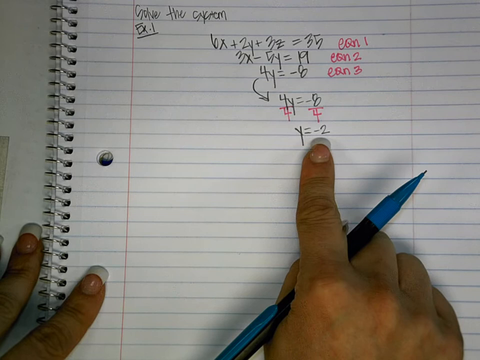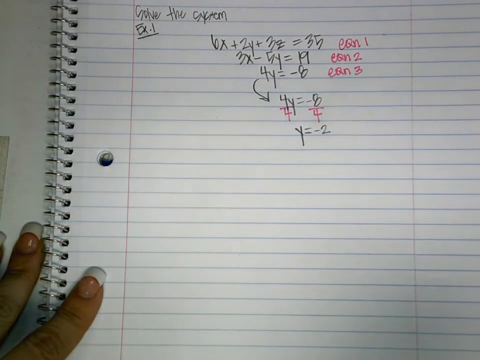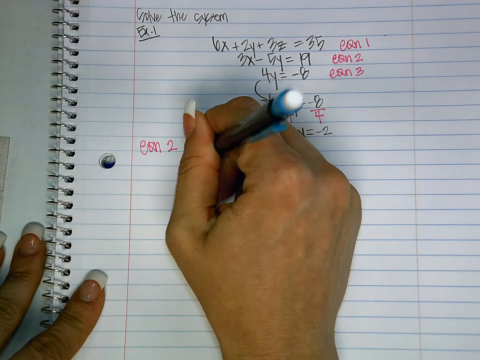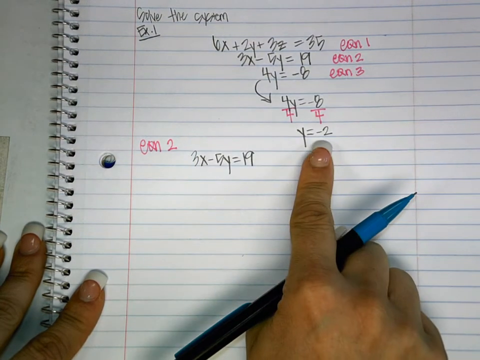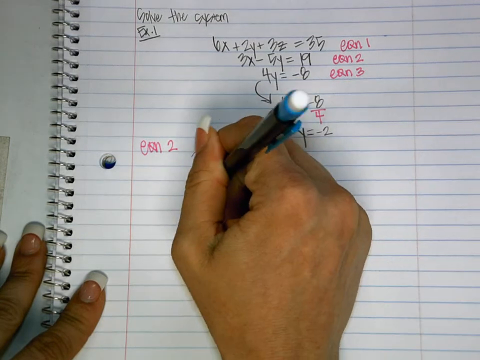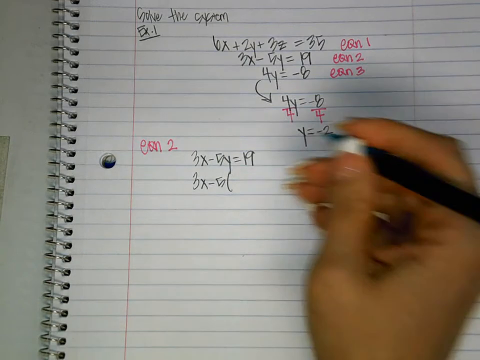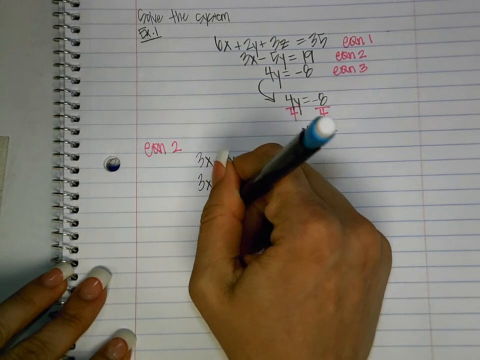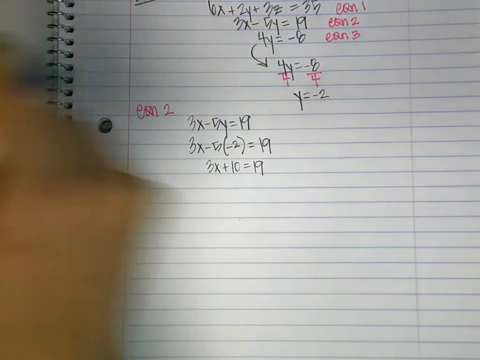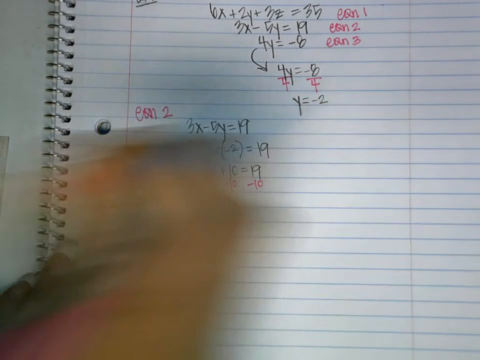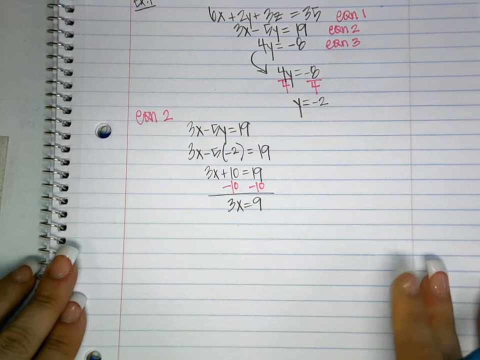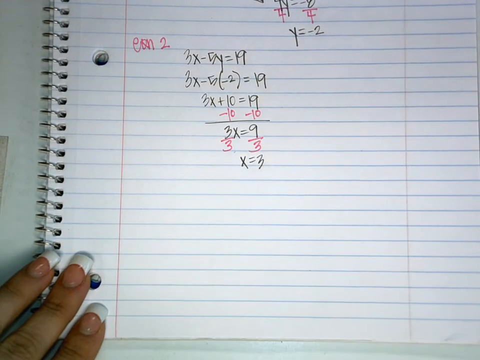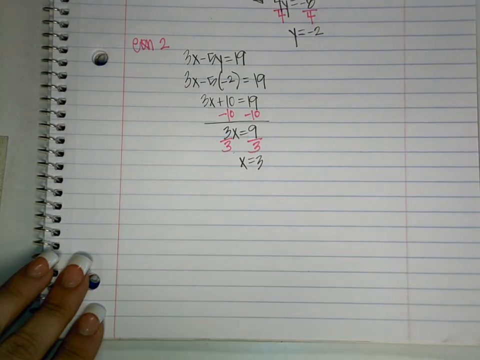Now we can take what we found and we can use the other equations to solve for the other variables. So now I'm going to use equation 2, and I'm going to plug into equation 2. Equation 2 was 3x minus 5y equals 19. But now I have a value for y. So I'm going to plug in. Remember, whenever you plug in, you do need to put something in parentheses. 3x minus 5 times -2 equals 19. You're going to multiply through. Those negatives will cancel. So 3x plus 10 equals 19. Then subtract 10 from both sides. Use the additive inverse. Leaves us with 3x equals 9. Then divide both sides by 3, and you should get x equals 3. Okay, now I have 2 parts of my answer.